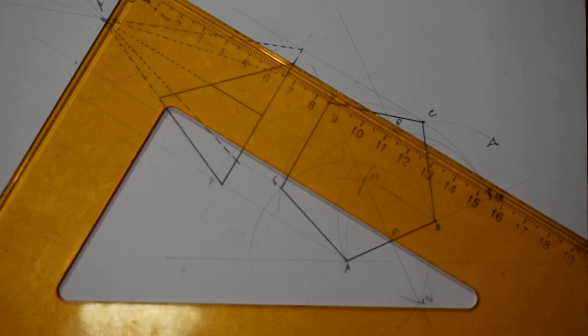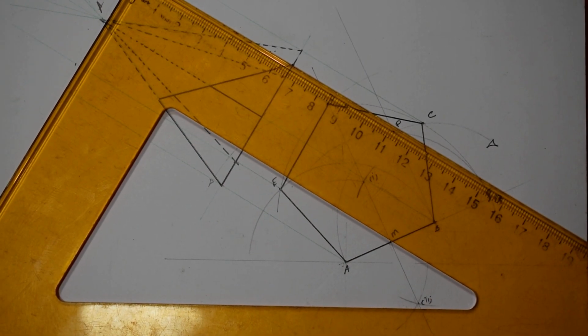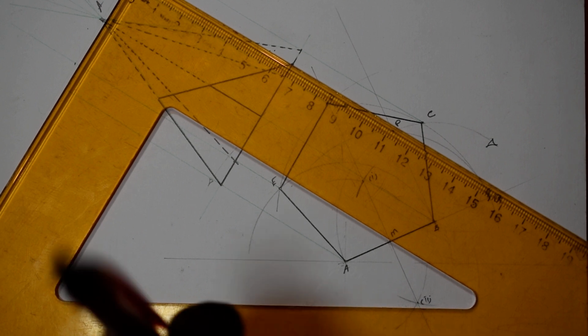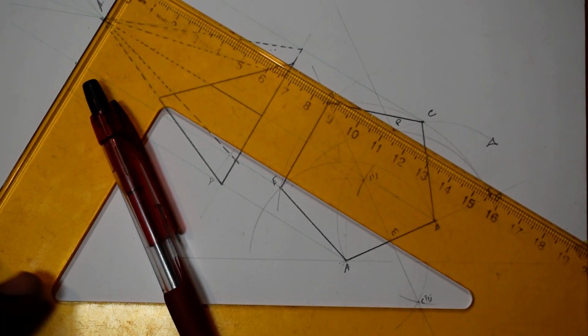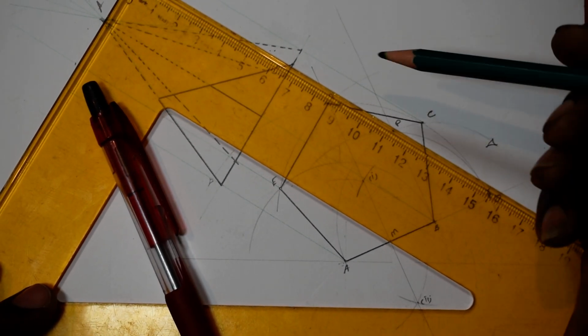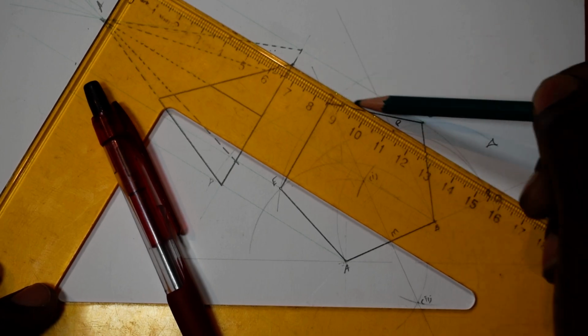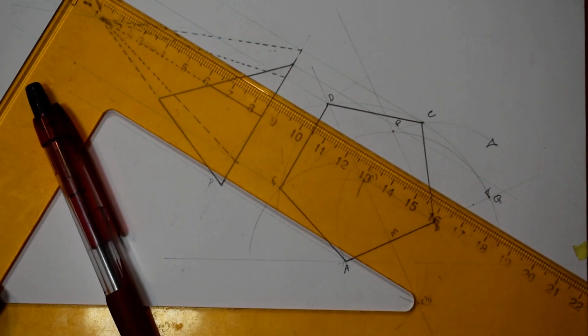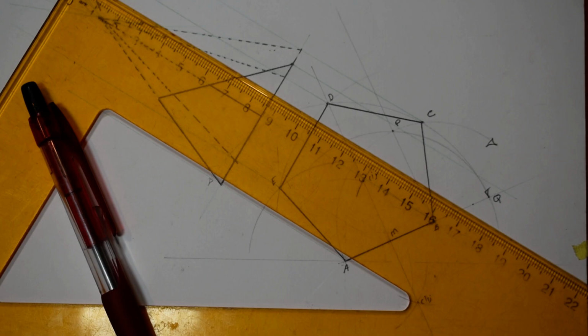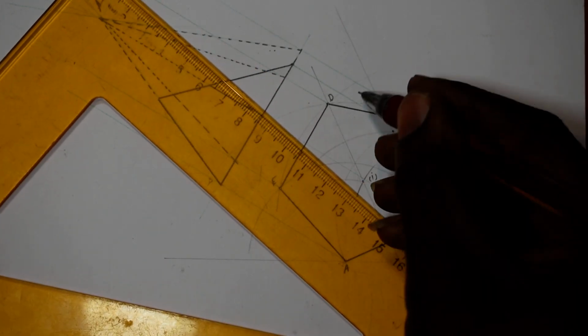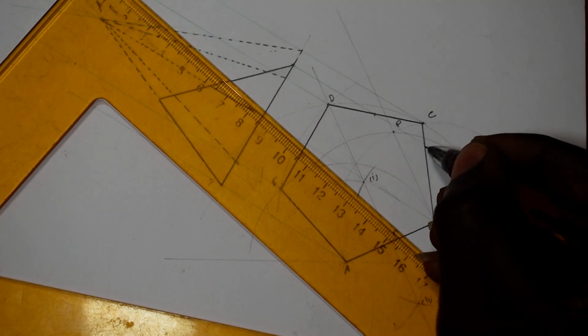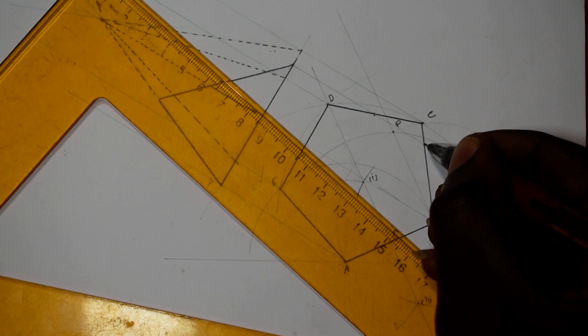So just take it straight down like this. Let's make it clear now. There it is, faint. Once it touched there, it's going to give me a point right there.